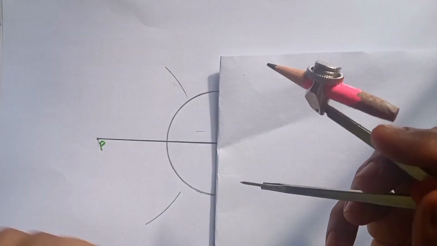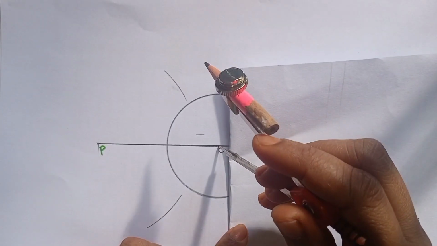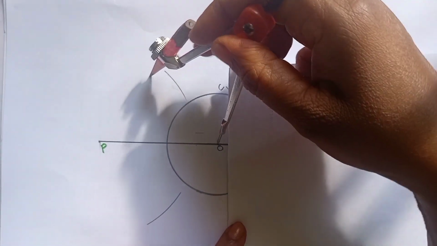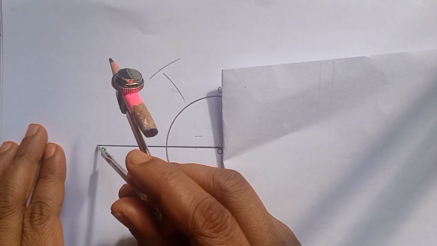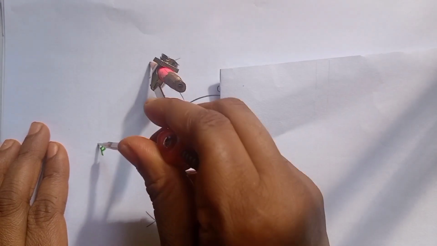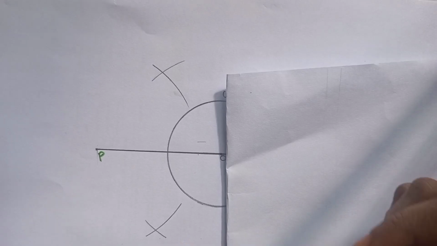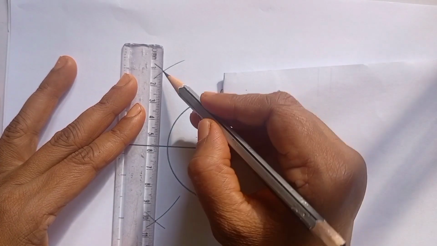Now keep the compass at the point O and let us cut this arc. Now let us join these 2 points. Let me show this by the dotted line.